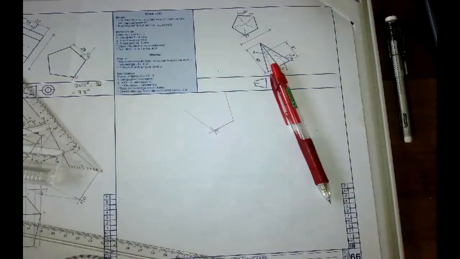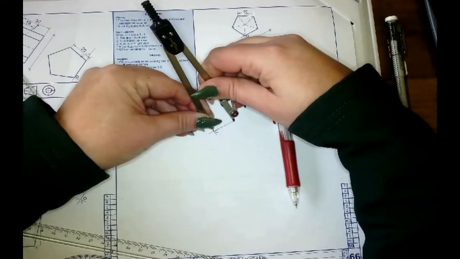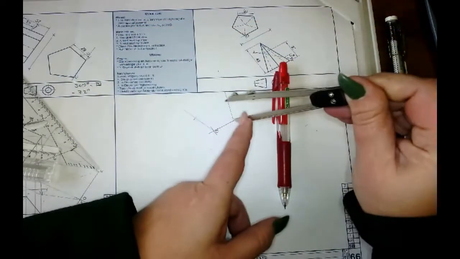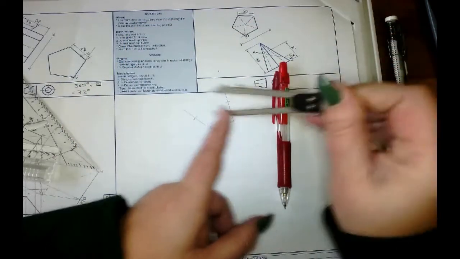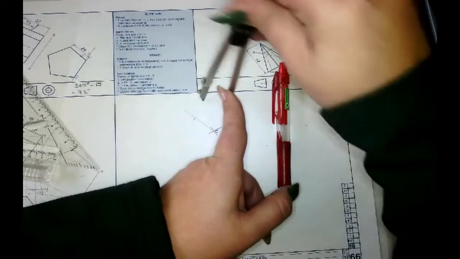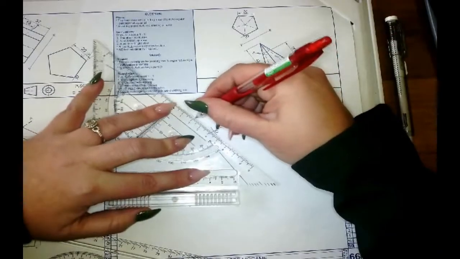There, and then you take your compass and you're going to scribe all your sides. So set it on the side that I've already drawn, which is the given. Scribe, and do a bisection here so that I know where the top is. And now I can complete my auxiliary view.